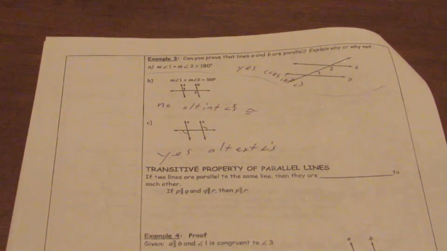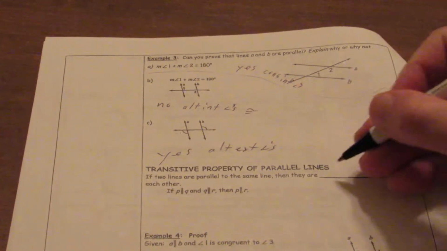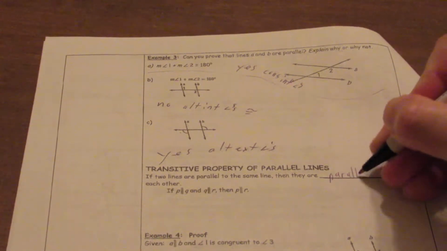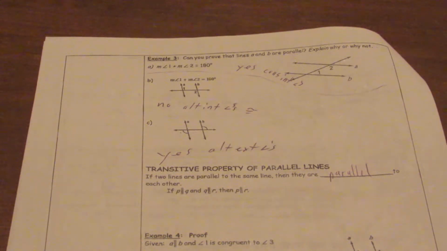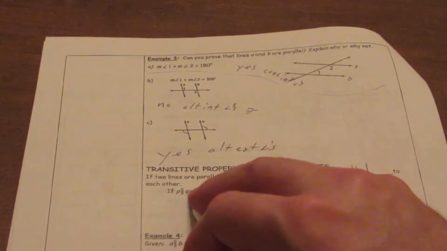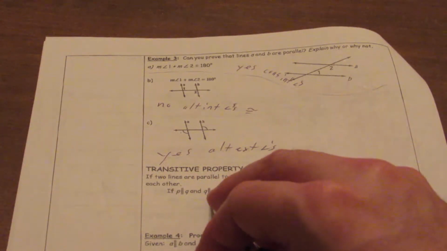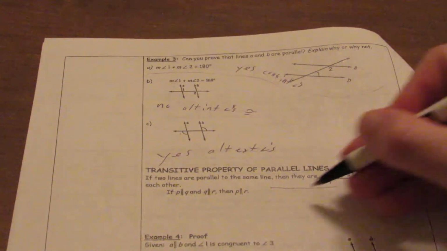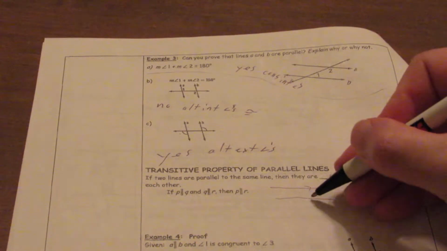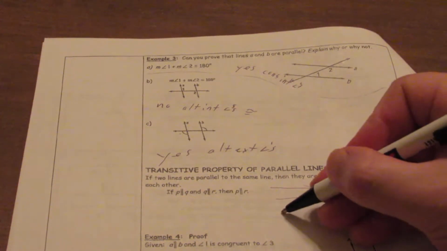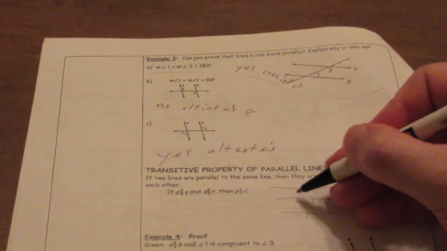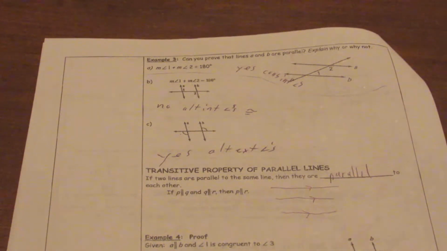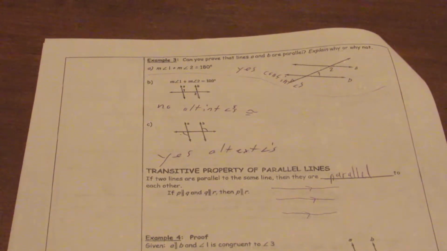Okay. Transitive property of parallel lines. If two lines are parallel to the same line, then they are parallel to each other. Okay, so here it says if P is parallel to Q, Q is parallel to R, then P has to be parallel to R. Right, which makes sense. If I have these two lines that are parallel, I draw a third line parallel to the middle one, it has to be parallel to the top one.